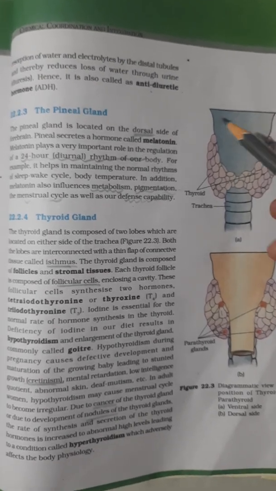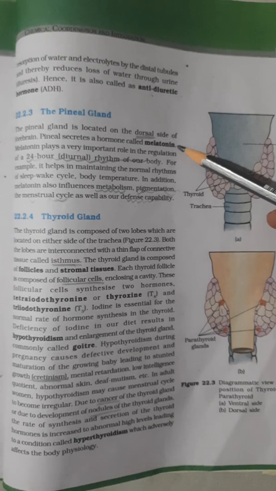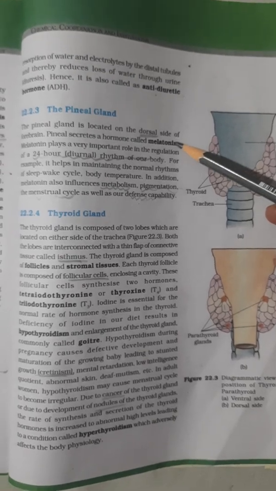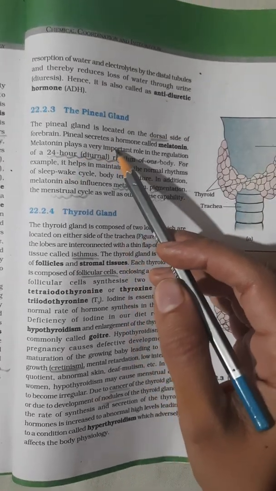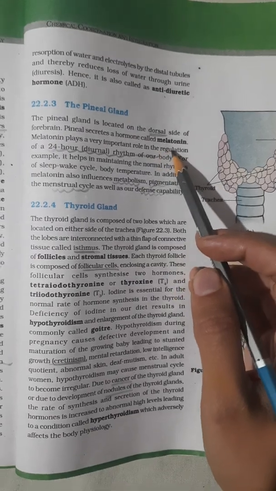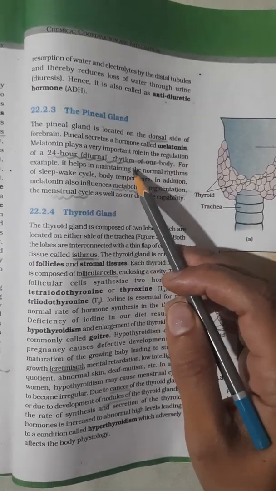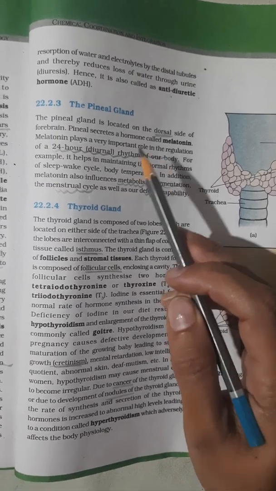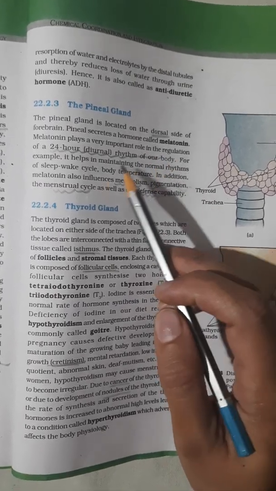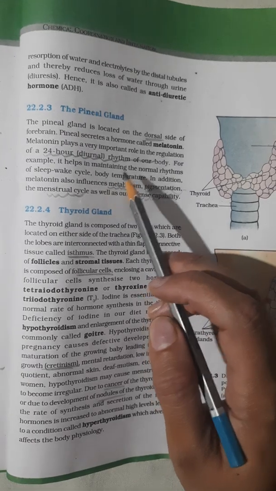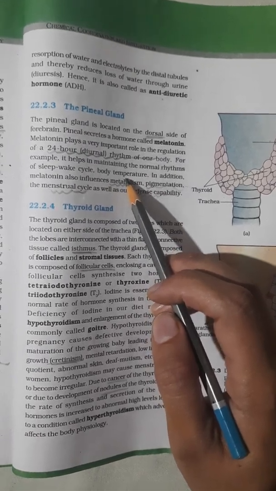Firstly, the pineal gland. We have to see where it is located. It is on the dorsal side of the forebrain. Which hormone does it secrete? Melatonin. What does it do? It helps in the regulation of the diurnal rhythm of our body, that is the 24-hour cycle that regulates the sleep-wake cycle of our body. The body temperature also is regulated.